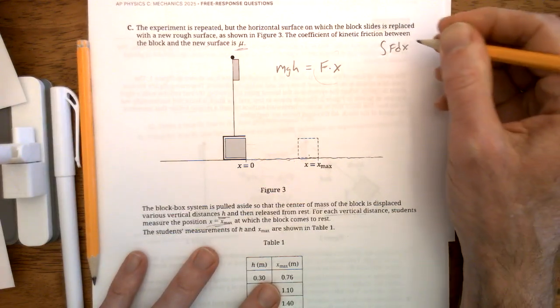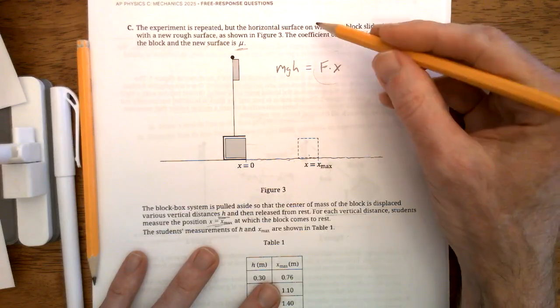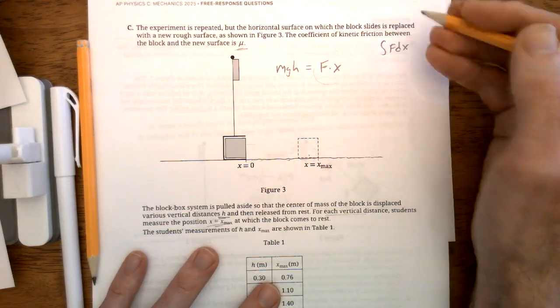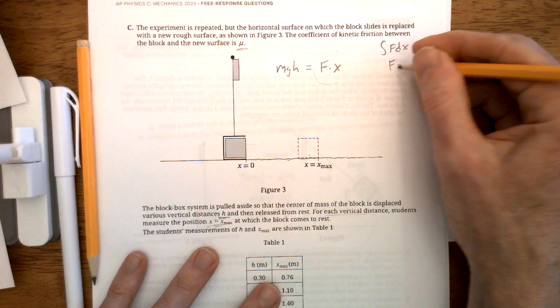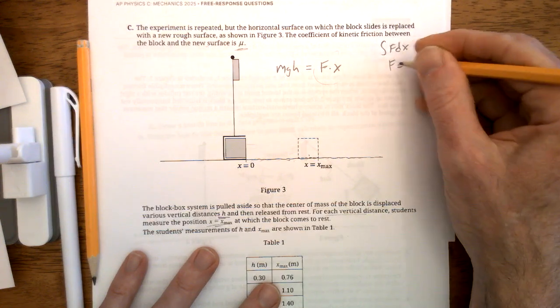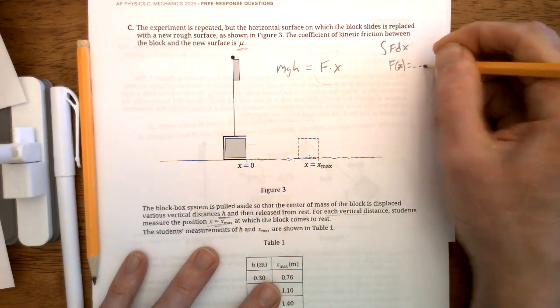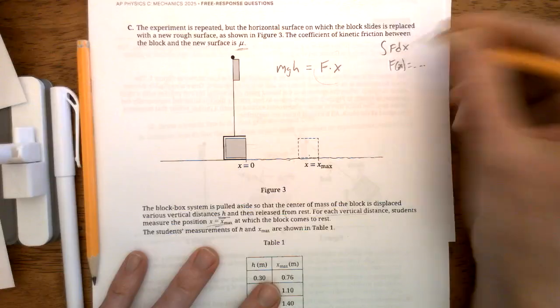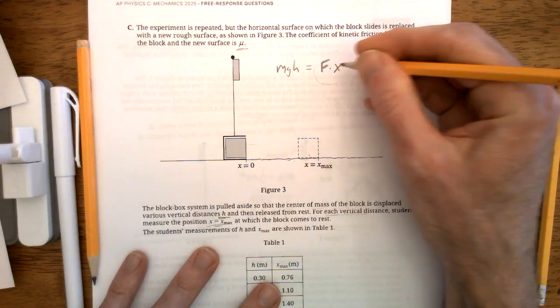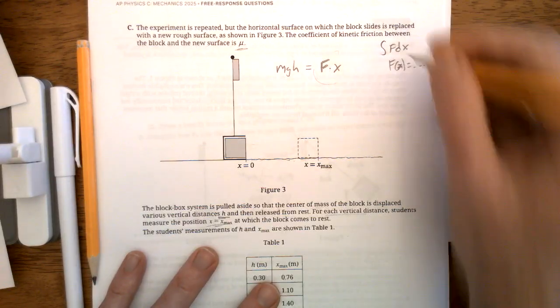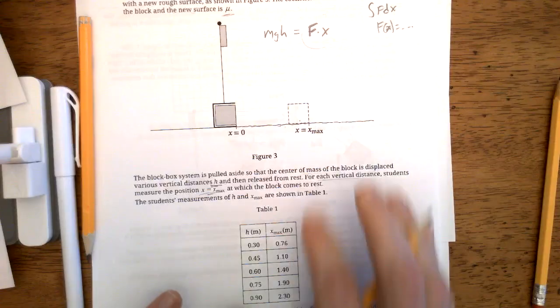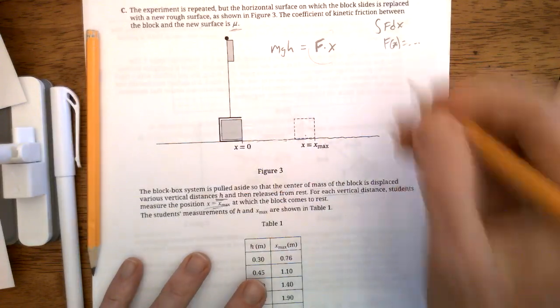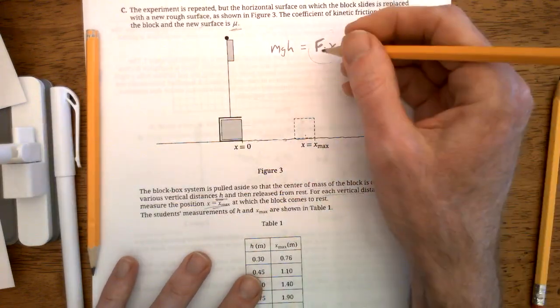I could see a scenario where they would say the friction on the surface is given by F of x equals something, and they give you a function that you'd have to integrate. But this one's actually pretty easy. Actually, that would be really tricky, because if you're trying to graph things, that would make it a really hard thing to incorporate a linear graph with.